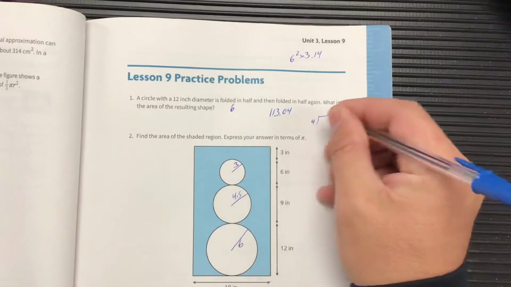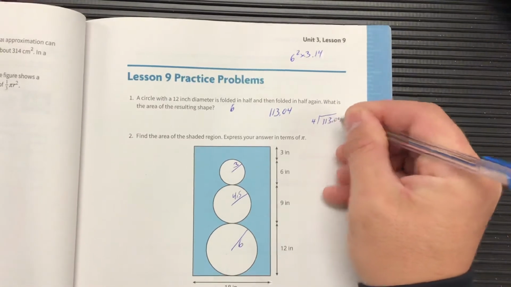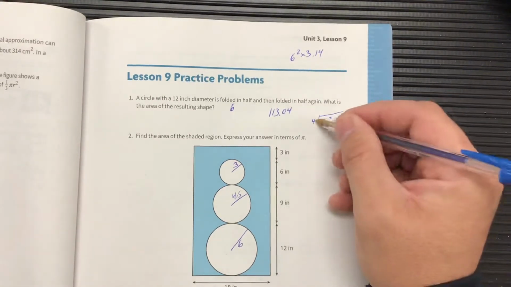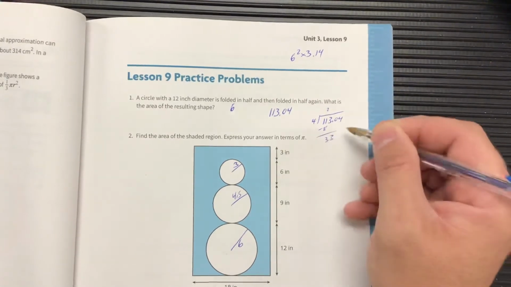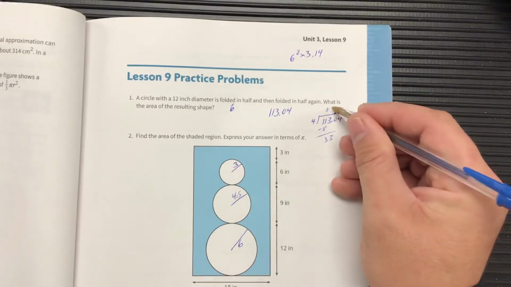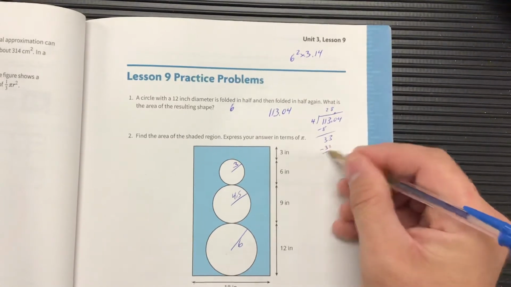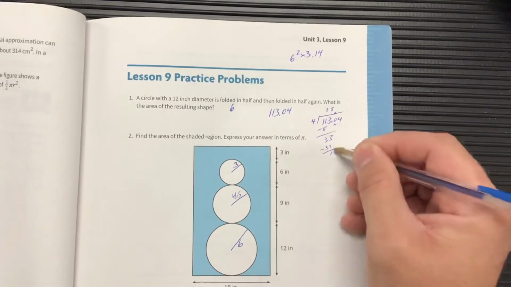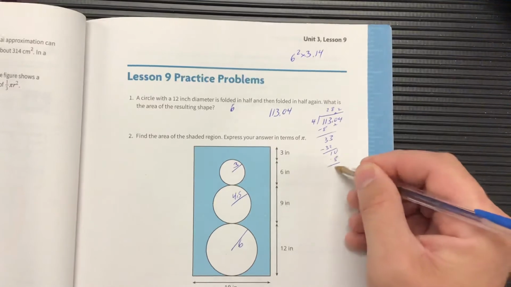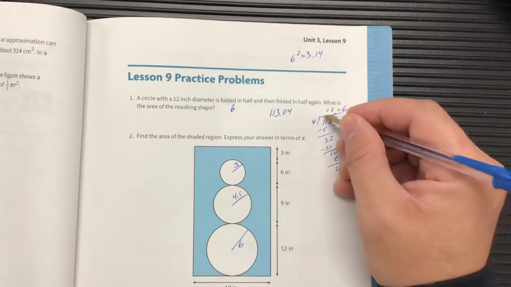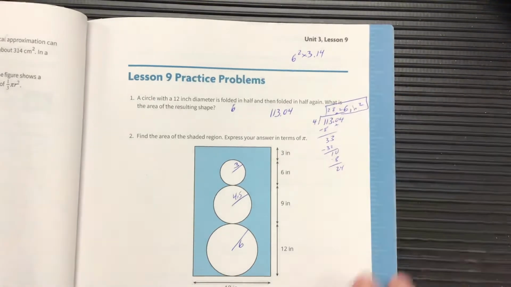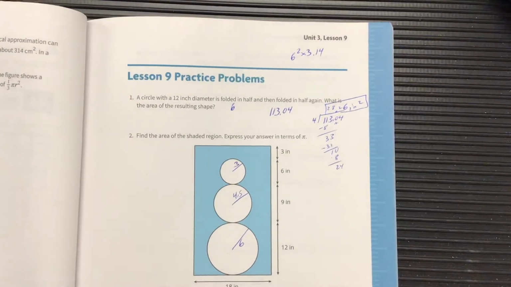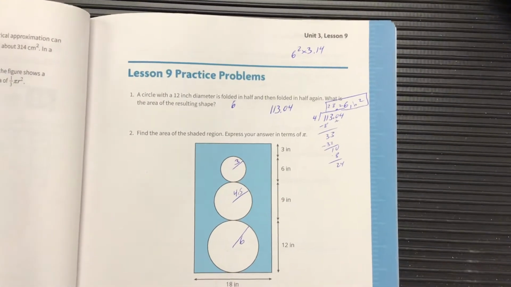So what is 113.04 divided by 4? 4 into 11 twice. You got the answer? Yeah, I do. What do you got? 28.26. Got a label? Inches squared. 28.26 inches squared is correct.